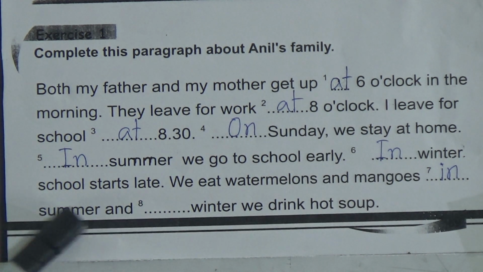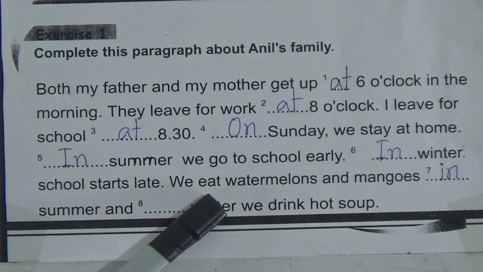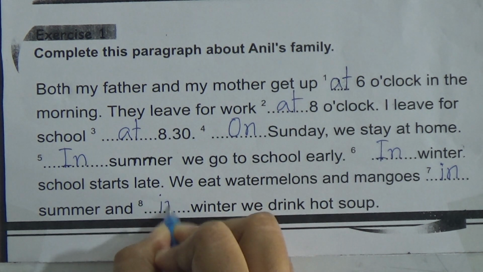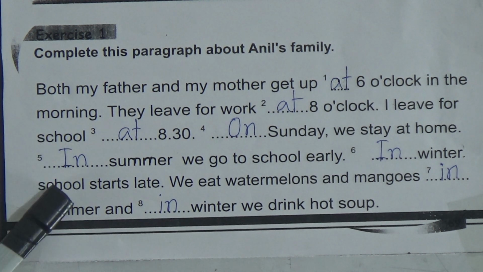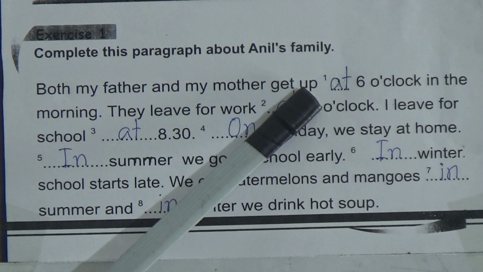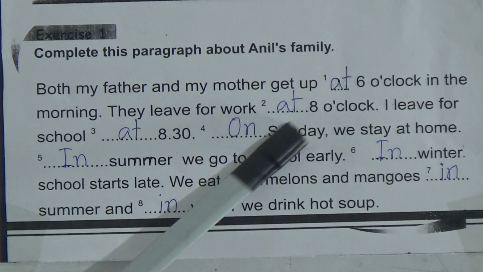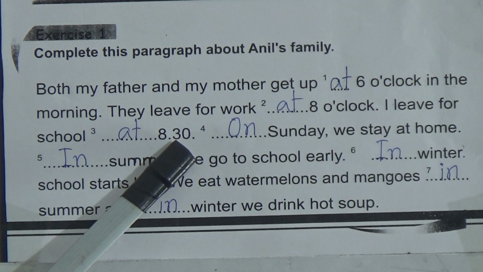Now look, my dear students, and number 8, and dash winter we drink hot soup. So winter is also the name of the season and it is a long period of time. So we write here in. So my dear students, let's read the paragraph again. Both my father and my mother get up at 6 o'clock in the morning. They leave for work at 8 o'clock. I leave for school at 8:30.